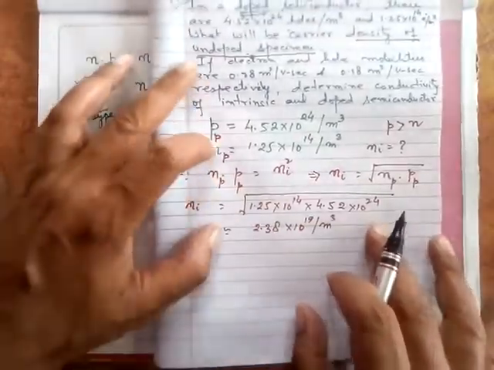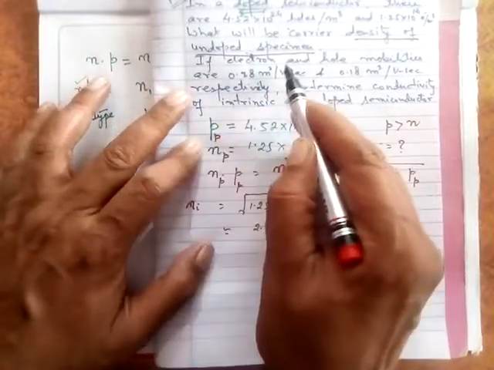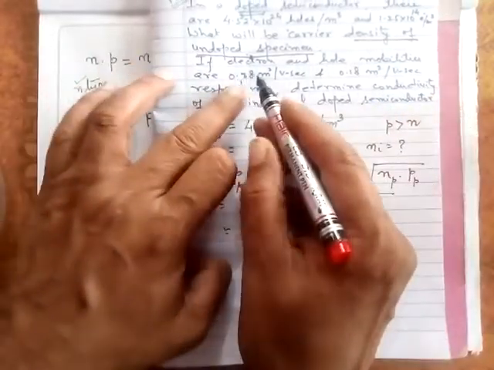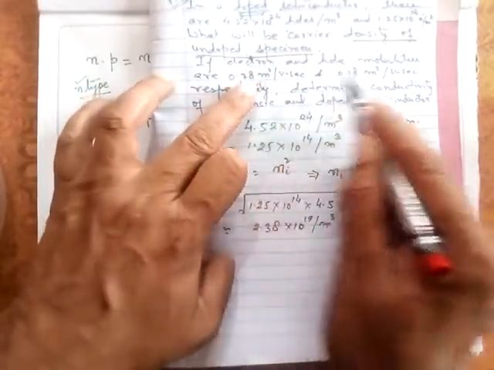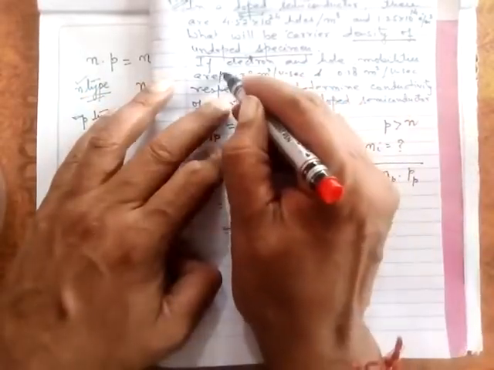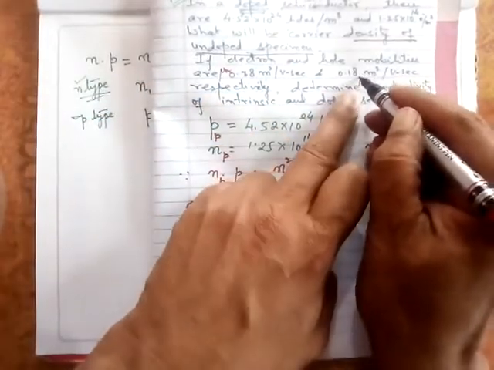Now, the next part. Look at the second part, it says, if the electron and hole mobilities are this much, that is, this is mu n, I am writing here only, electron and hole mobilities, that is mu n is equal to this much, and hole mobility is this, mu p.